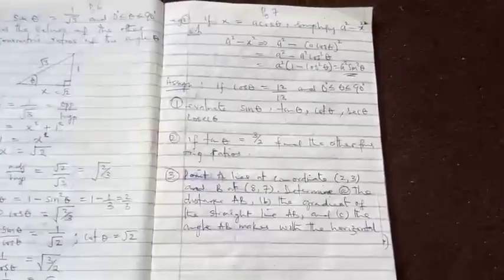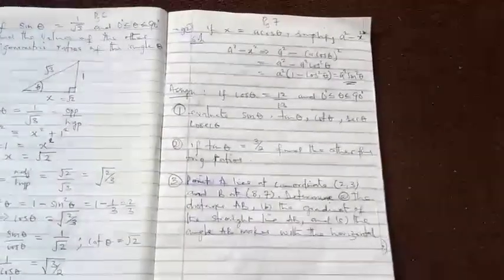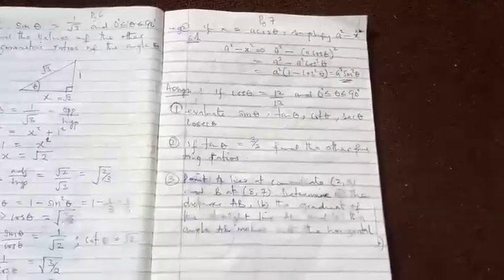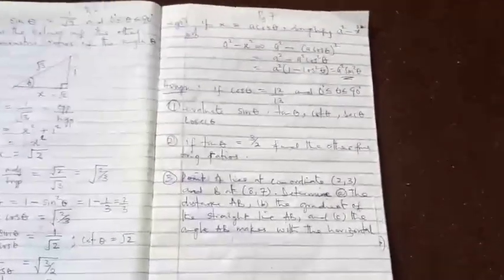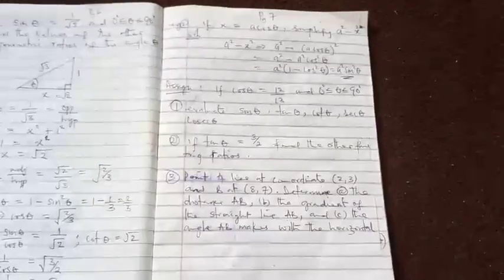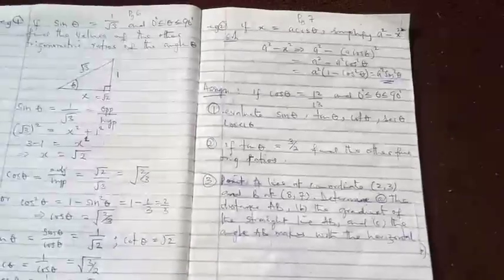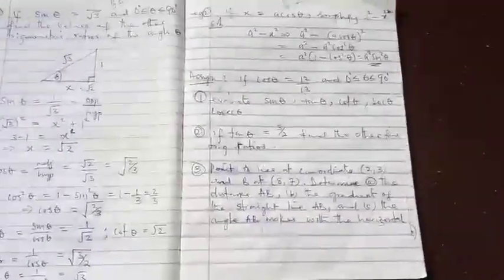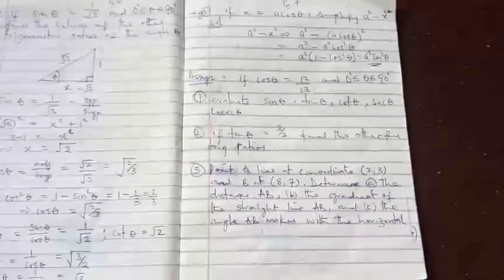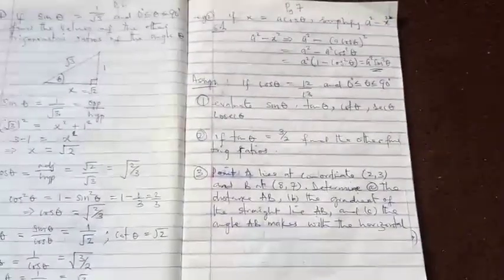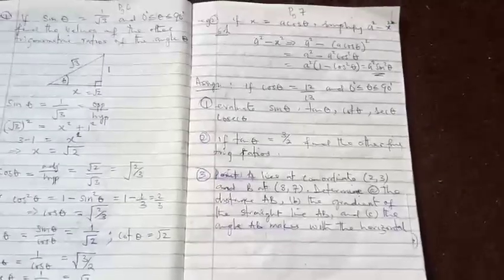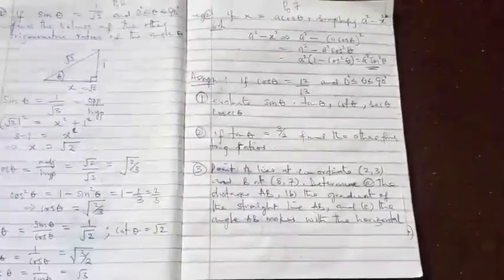So you have to solve the assignment. 1. If cos theta is 12 over 13 and theta lies between 0 and 90 degrees, that is, theta is an acute angle, evaluate sin theta, tan theta, cot theta, sec theta, cosec theta. 2. If tan theta is 3 over 2, find the other 5 trig ratios. And 3. Point A lies at the coordinate (2, 3), and B lies at the coordinate (8, 7). Determine A, the distance AB, B, the gradient of the straight line AB, and C, the angle AB makes with the horizontal.